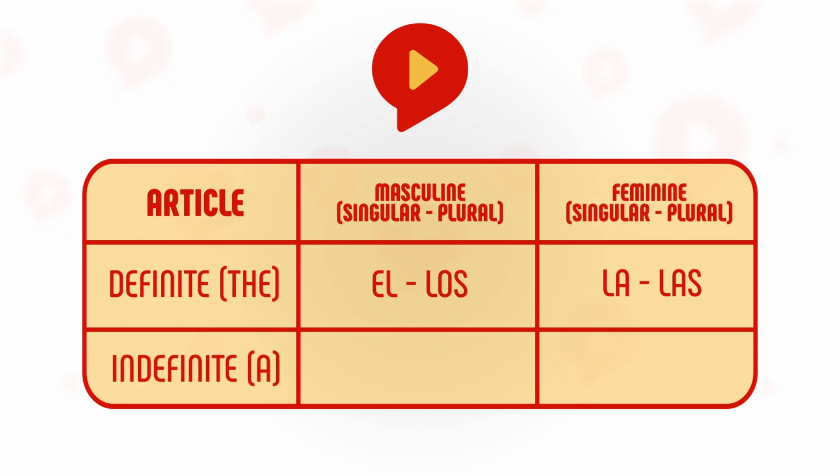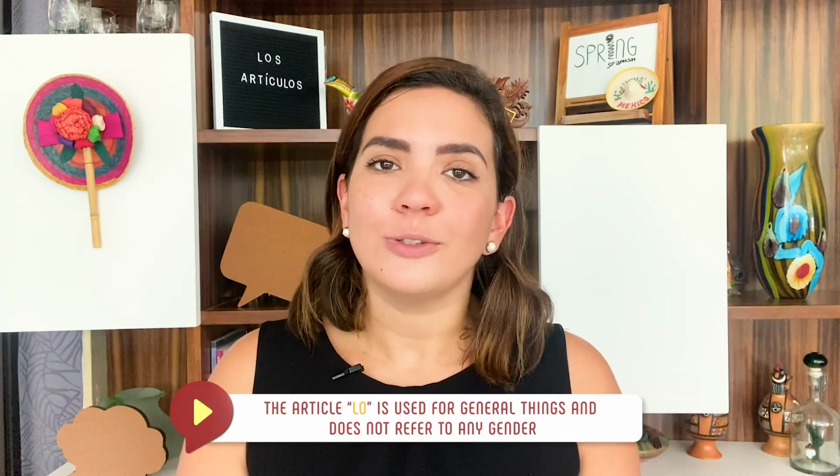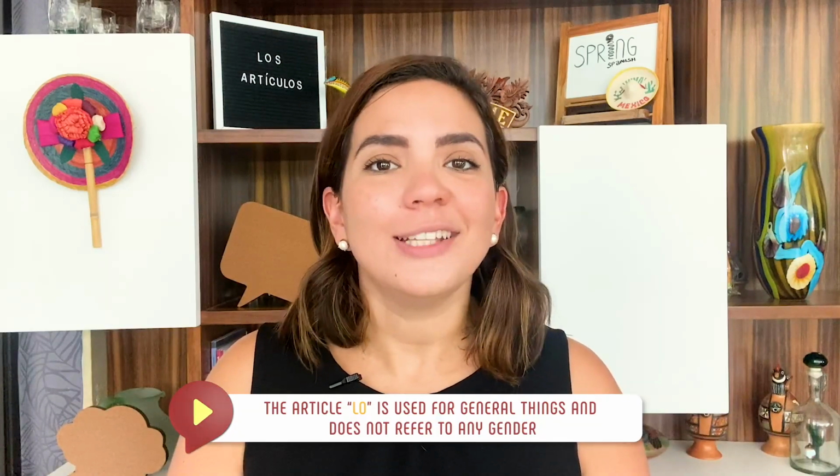Indefinite articles are used to generalize things or concepts; for masculino, we use un, unos, and for femenino, una and unas. The article lo, just as a reminder, is used for general things and doesn't refer to any gender, and is usually accompanied by an adjective.